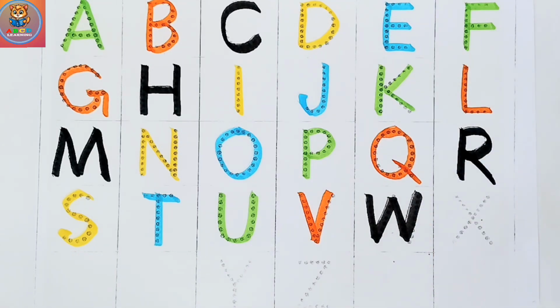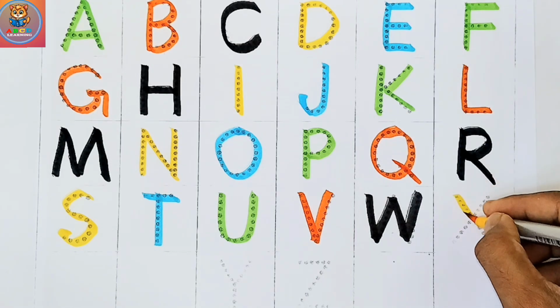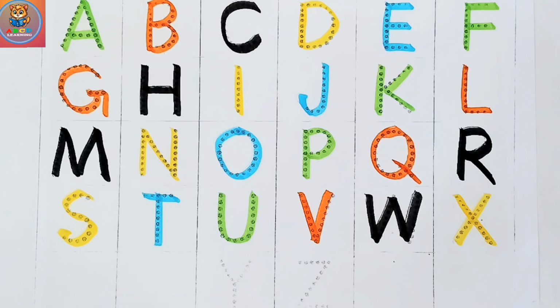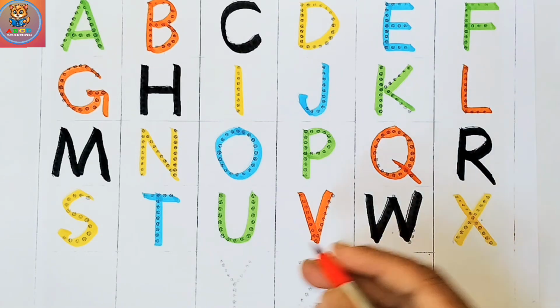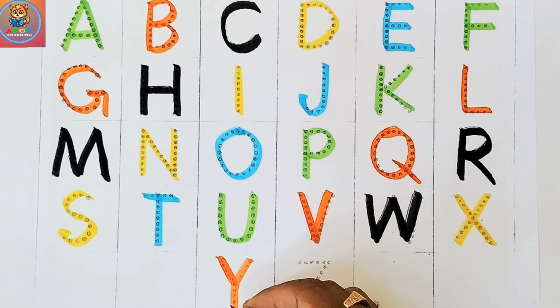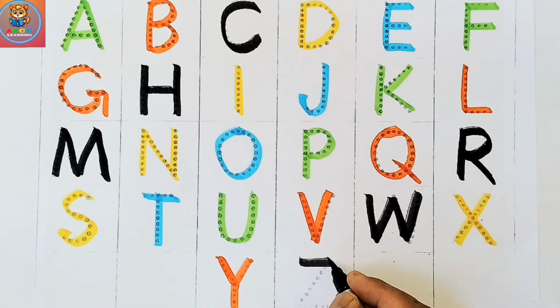X for X-ray and X for Xmas. Y for yak, Y for yoga. Z for zebra and Z for zoo.